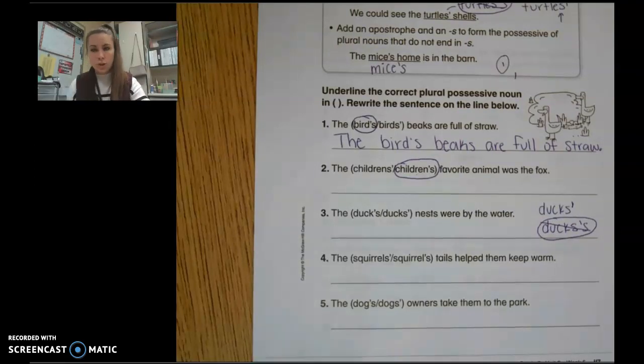So make sure you circle your correct answer and write the sentence on the line. When you're done, go ahead and turn it in. Make sure you do your best work.